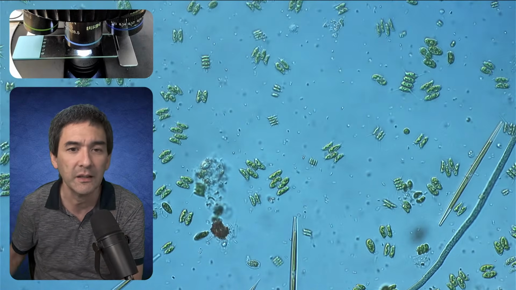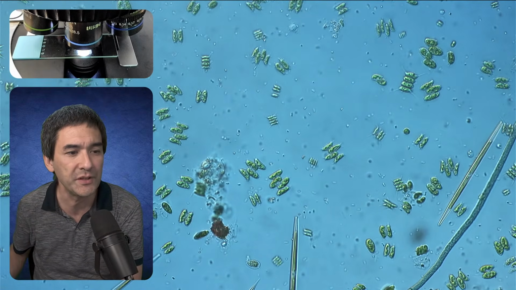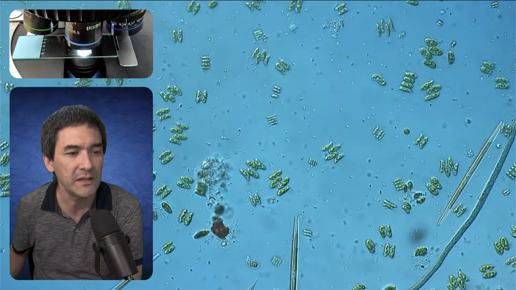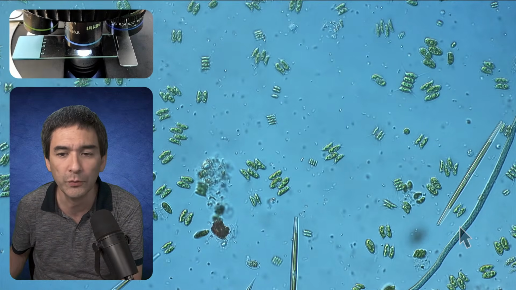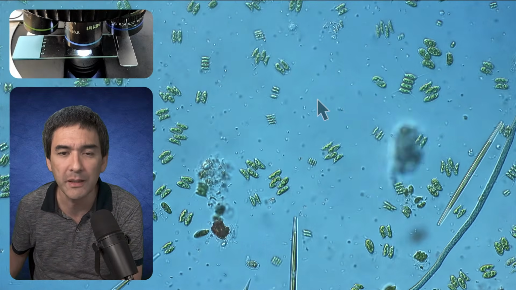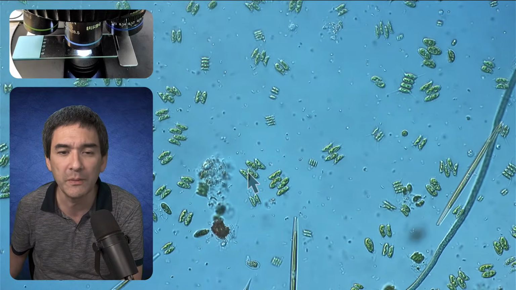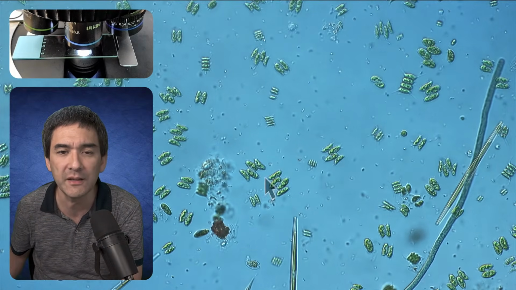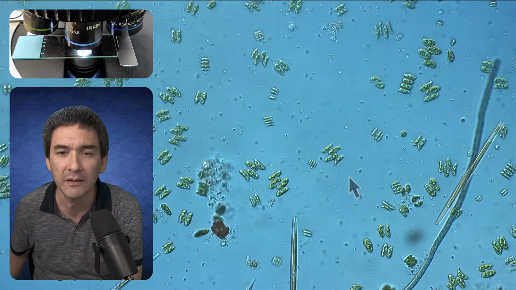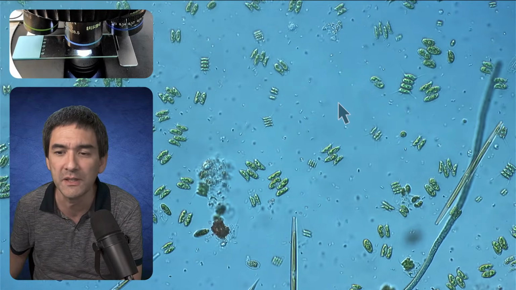Those tiny little things that you see in the background are bacteria, and they started to move towards oxygen. But there are so many algae now all over the place which produce oxygen that maybe they're not going to move into a specific direction.